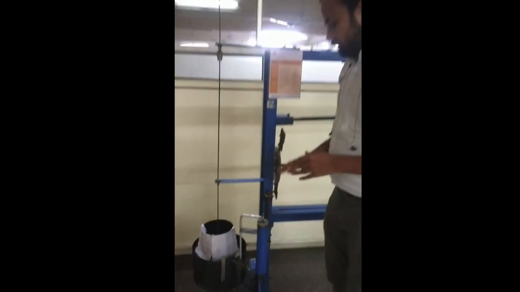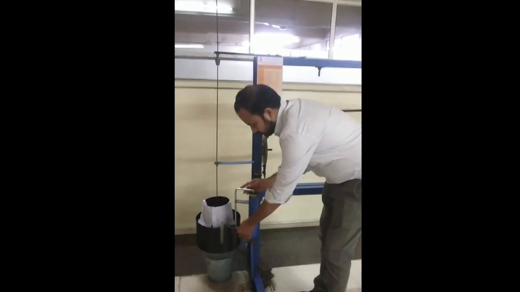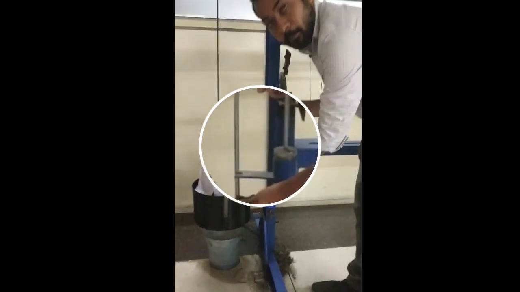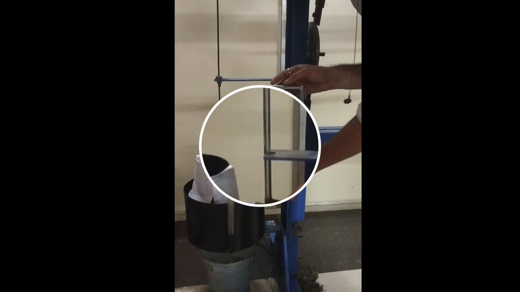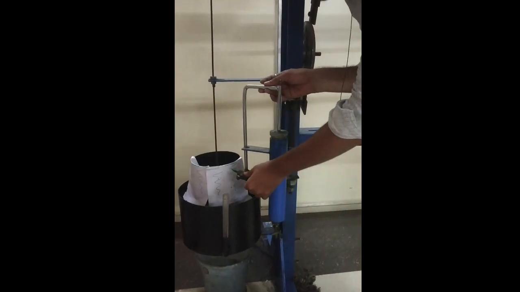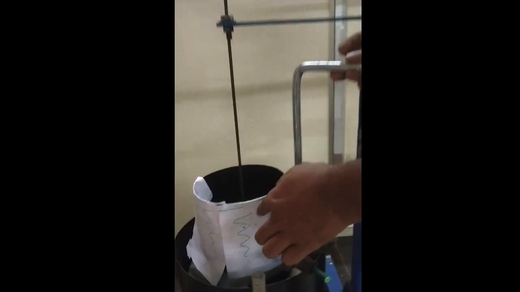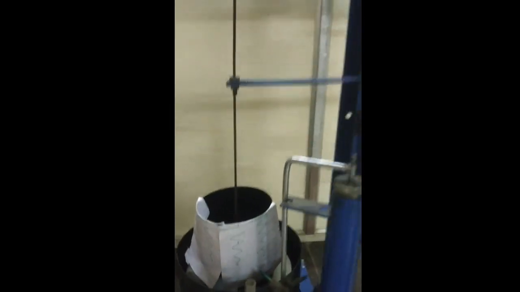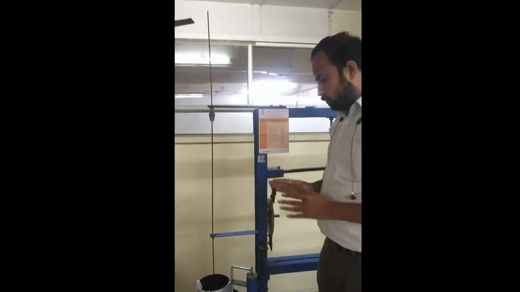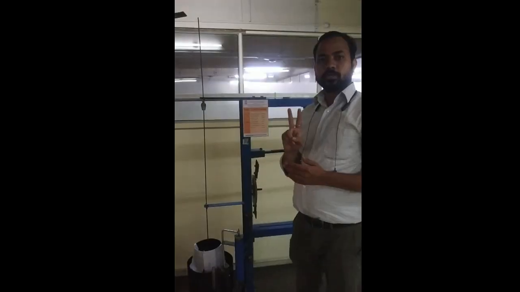Here one damper is there, and a provision is provided to put the pen over here. Like a stylus instrument, we are going to plot the generated vibration response of this system on this paper. As far as the experimental procedure is concerned, we are conducting this experiment in 2 cases.